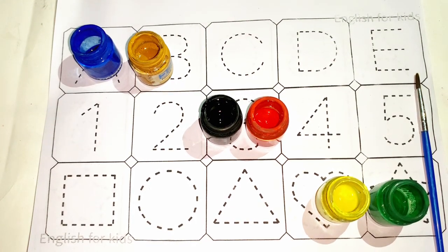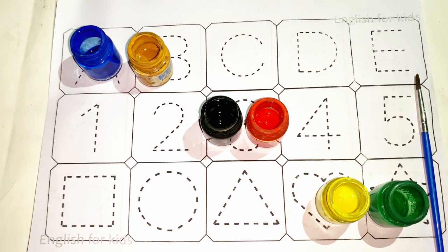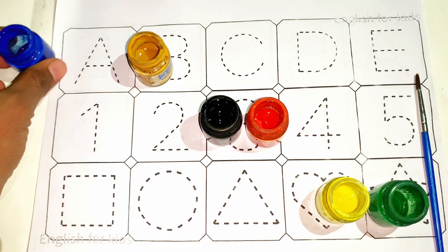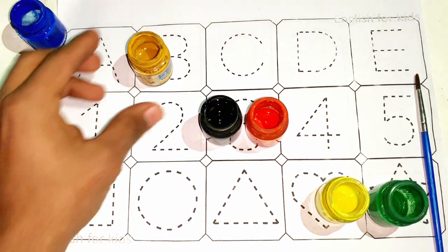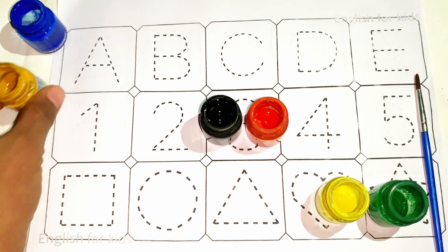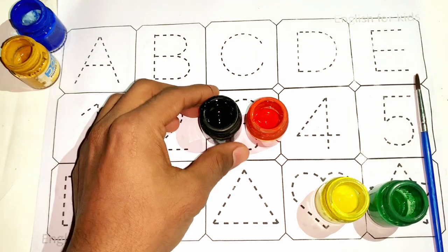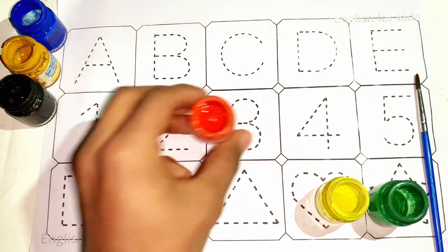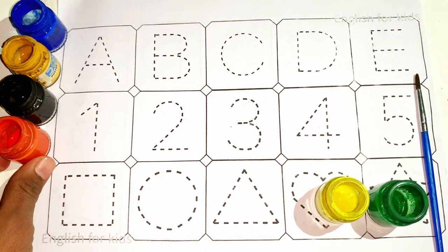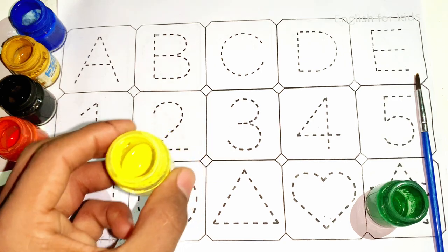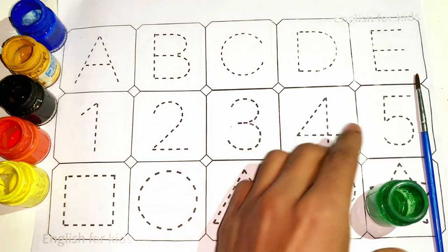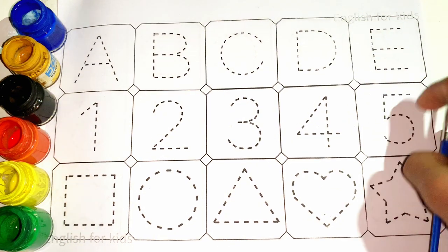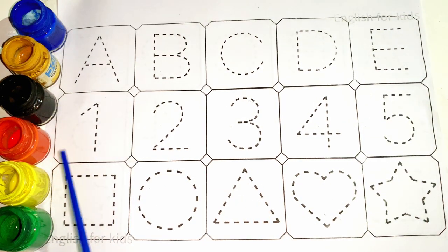Today we learn capital letters, alphabets, numbers and shapes. Kids, colors name. Blue color, yellow color, black color, red color, yellow color, green color. Kids, now we are coloring alphabets, numbers and shapes.